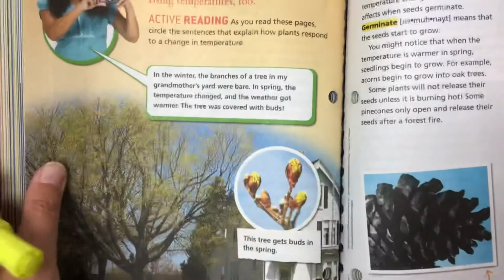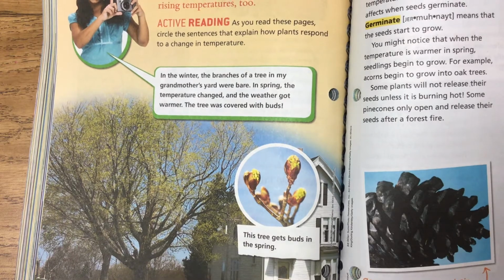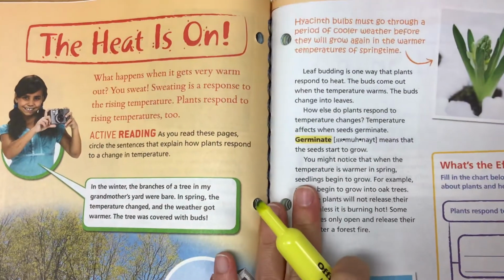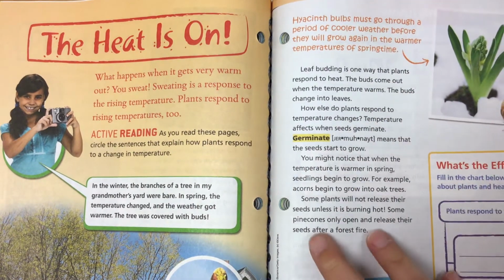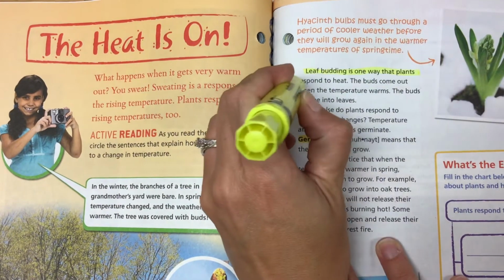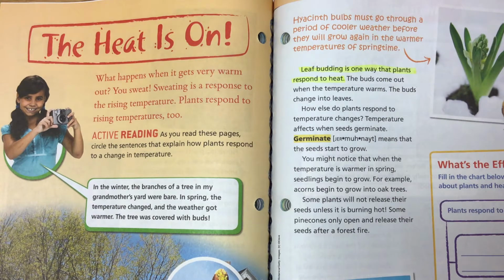And we can see this picture here, a close-up. The tree gets buds in the spring. Leaf budding is one way that plants respond to heat. Let's highlight that fact. The buds come out when the temperature warms. The buds change into leaves.